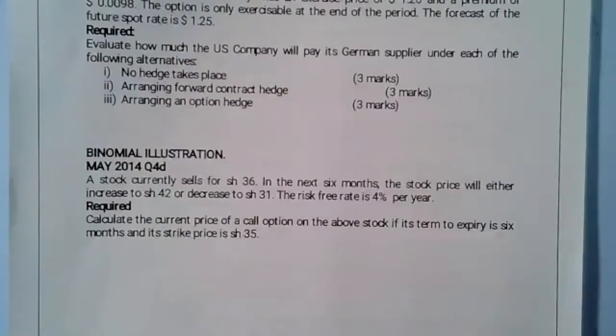So we are told that a stock is currently selling at 36. In the next 6 months, so that means our T is 6 months, the stock price will either increase to 42 or decrease to 31. So in that case, we'll be having two prices. The risk-free rate is 4% per annum. But remember T is 6 months. Required: calculate the current price of the call option on the above stock if the term to expiry is 6 months and the strike price is 35.